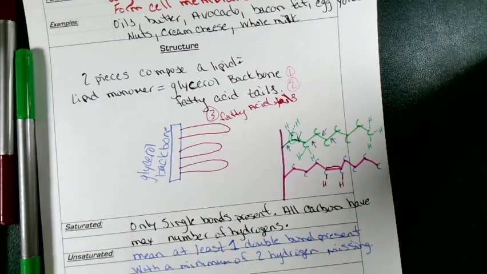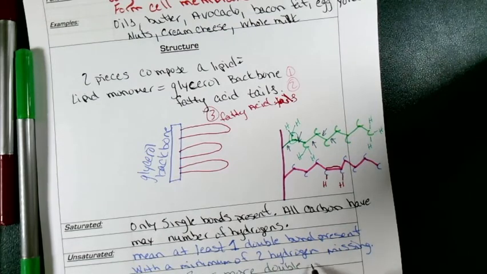So a polyunsaturated fat means 2 or more double bonds are present, with a minimum of 4 hydrogens missing.